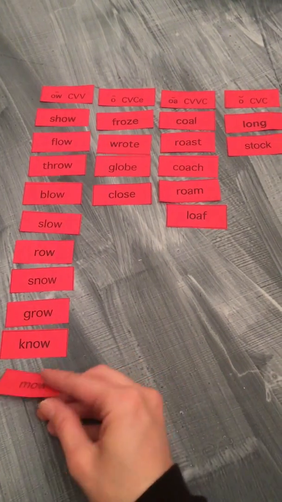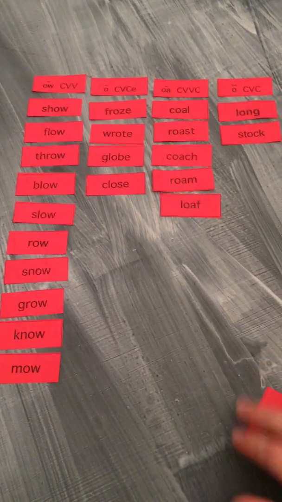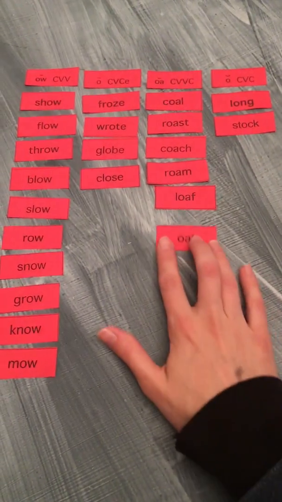Oh, we're gonna run off the screen. Mow and oat.